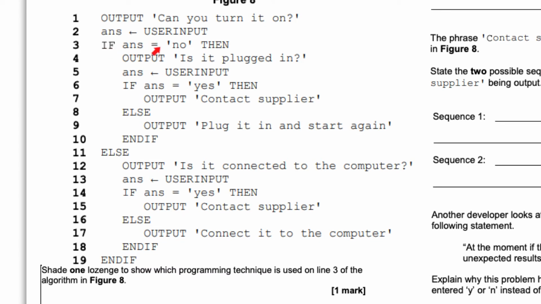If the answer equals no, so if they entered no, so no, I can't turn it on, it says, okay, the message is, is it plugged in? And then you respond again. And if you said yes, it has been plugged in, it says, okay, contact supplier. Otherwise, well, you should plug it in and then start again.